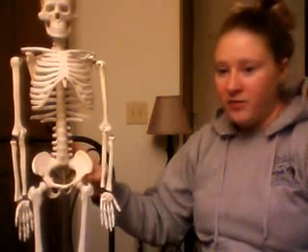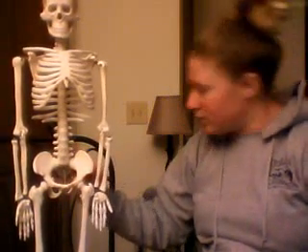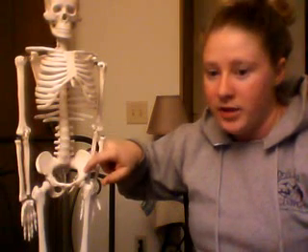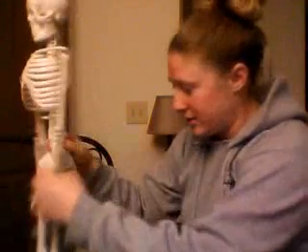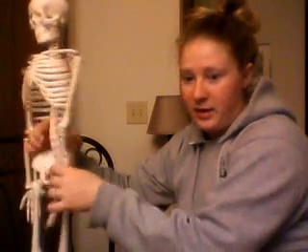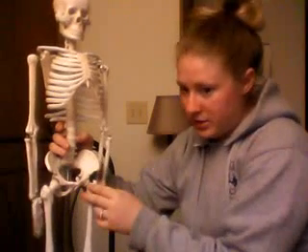The iliac fossa would be the bone right here. If we look at the greater sciatic notch, it's this divot right here. The ischial spine is the bump right below it, and the ischial tuberosity is this ridge right here.